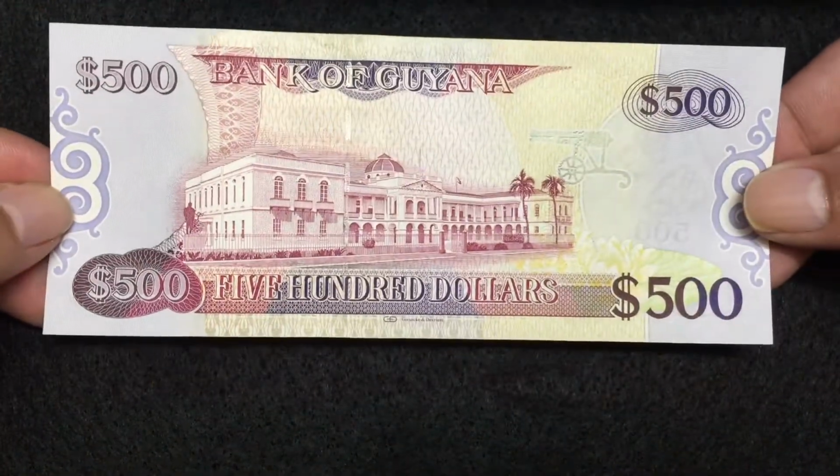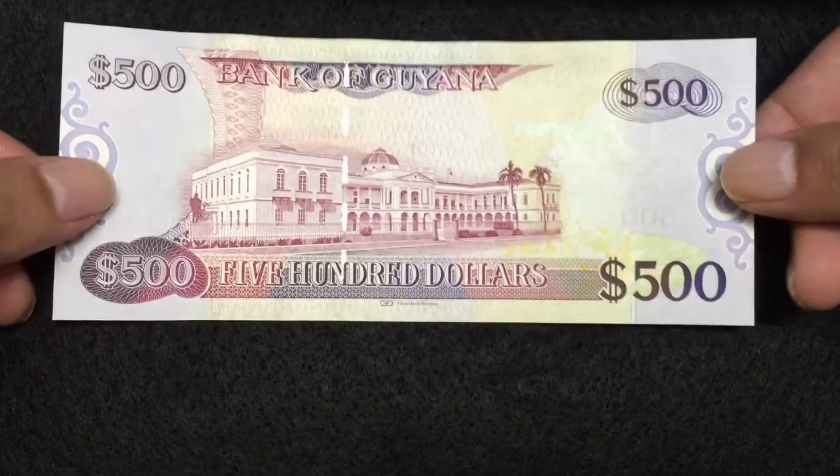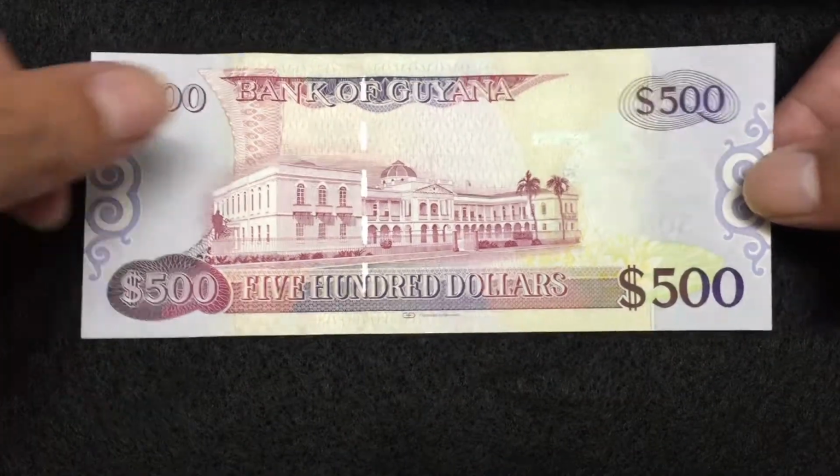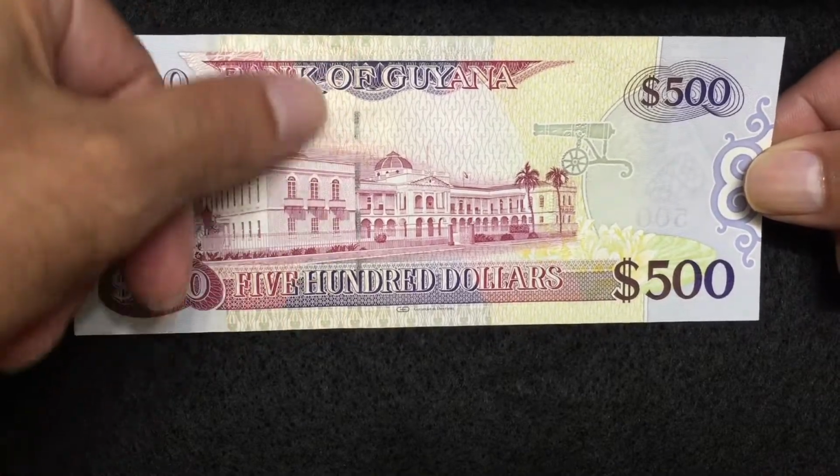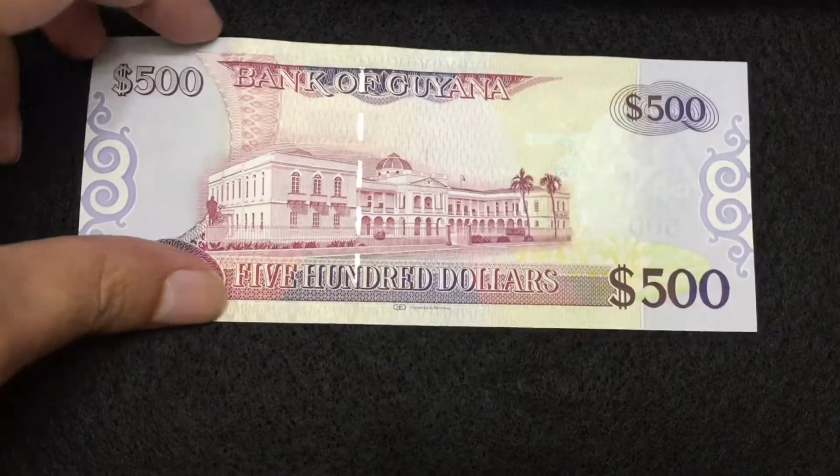Let's check the reverse side of Guyana $500. This is the reverse side without UV light. I can see the silver lining here. Let's put it under the UV light. This symbol is getting reflected and this portion is getting reflected. Serial number is not getting reflected, and this pattern on the top in golden color is getting reflected, and the same pattern on the bottom. Let's check our next bill.